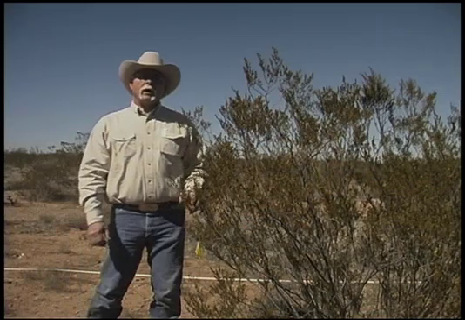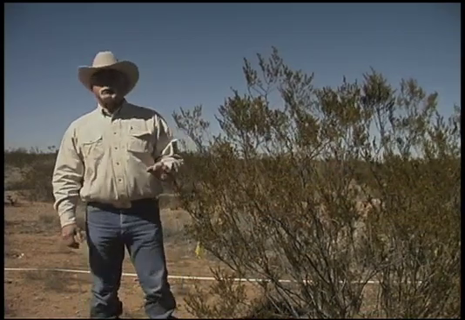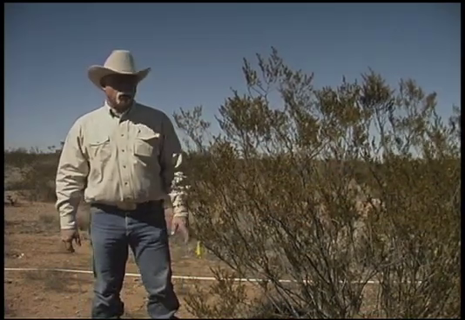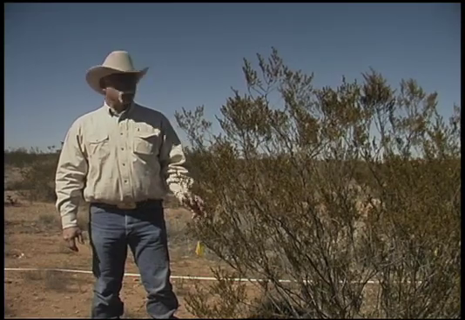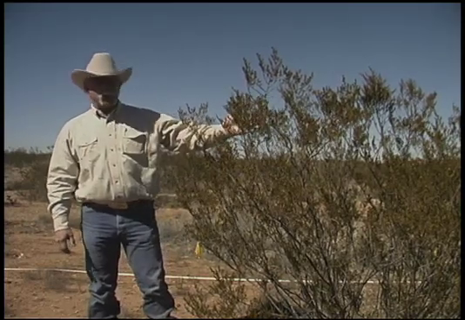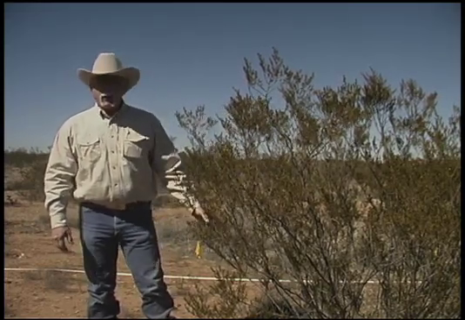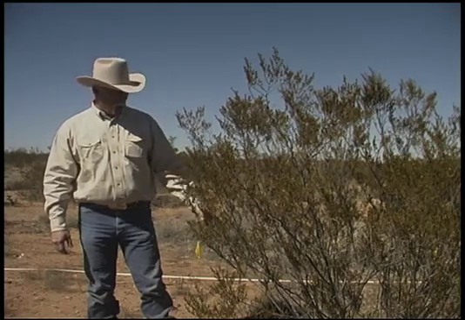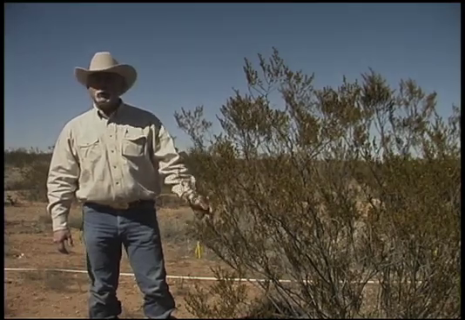So we'll move now into talking about that expanded plot. After we estimate all the production of the herbaceous species in the 9.6 square foot plot, we expand the plot to get the production on the woody species. And again, that expanded plot that we're recommending today is 1/100th of an acre.